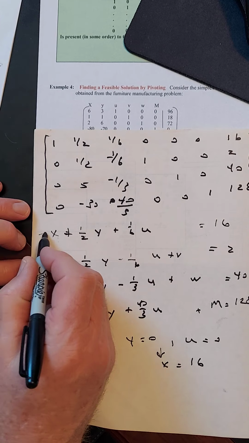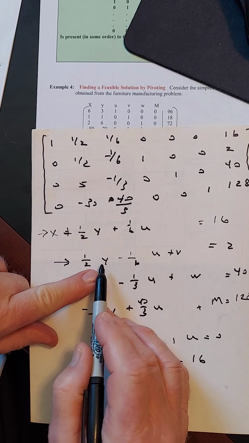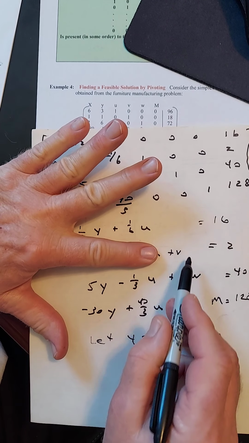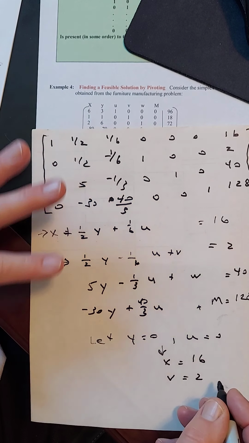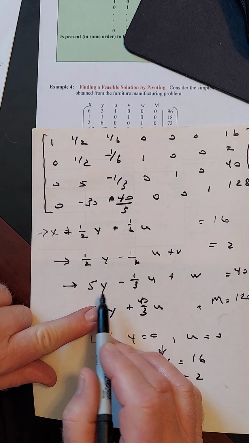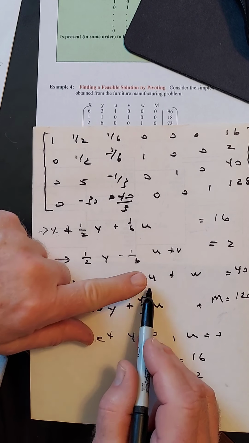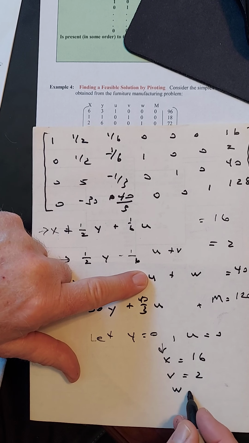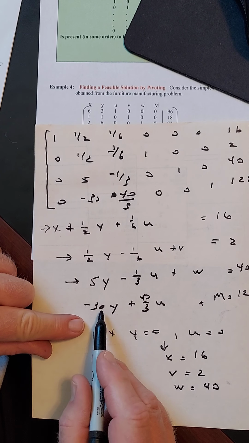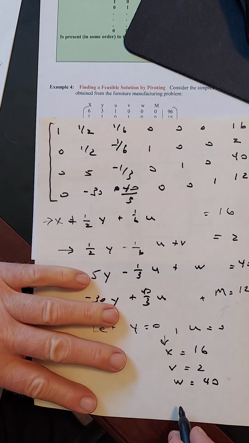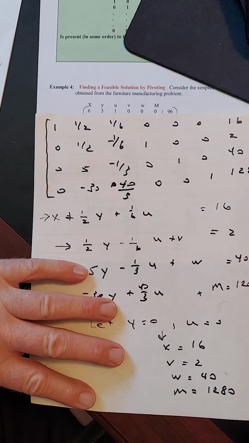Okay, that's what this one gave me. Now we're going to work on this one. So if y is equal to 0 and u is equal to 0, I really have v equals 2. Okay, now I'm going to go to this one. 5y minus 1/3 u plus w equals 40. So if that's 0 and that's 0, w is equal to 40. And if this is equal to 0 and that's equal to 0, then m is equal to 1,280.